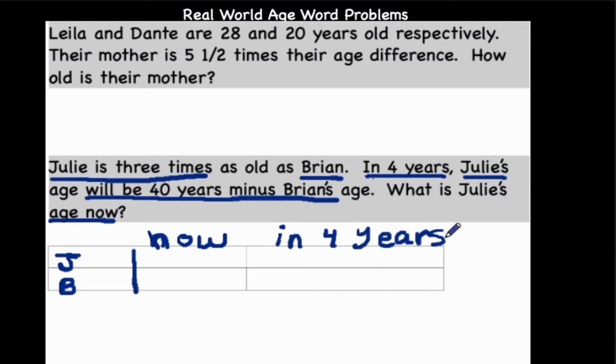Okay, because we have to know that in order to determine their ages now. Okay, so here, since we do not know how old Brian is, we can represent his age with the variable b. Okay, and we know that Julie is 3 times as old as Brian, so we can say 3 times b, right? 3 times as old as Brian, because remember, Brian is represented with the variable b, so 3b.